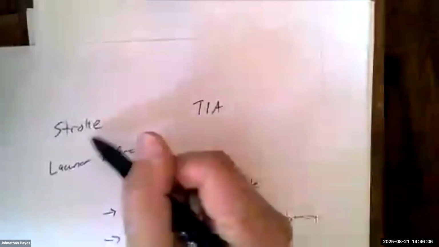This will get better. This won't. Right? You might get improvement, but it's never going to go back to the way it was originally. And really, what's implied with TIA is it goes back to normal. So maybe if it doesn't go back completely to normal, it wasn't necessarily a TIA.